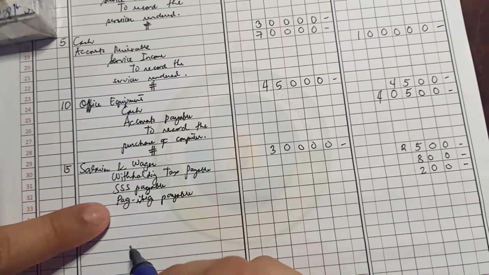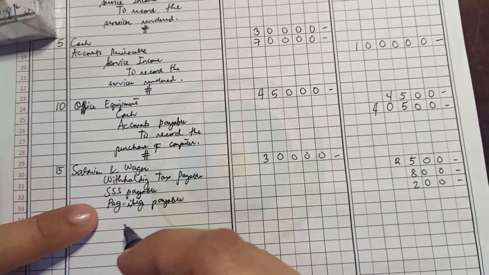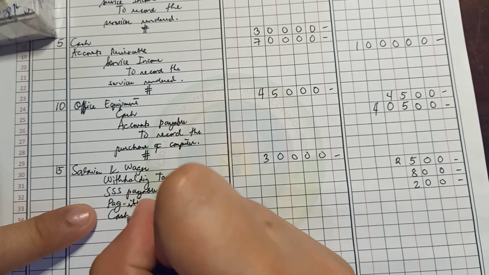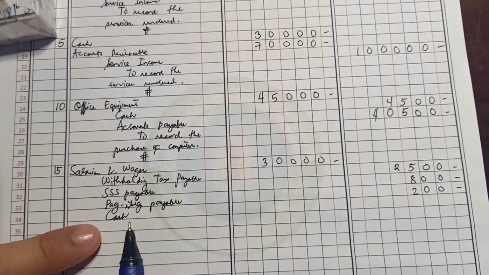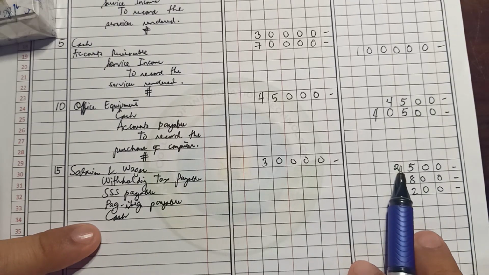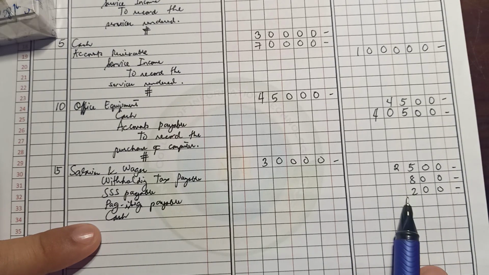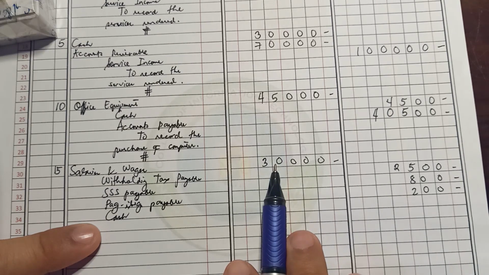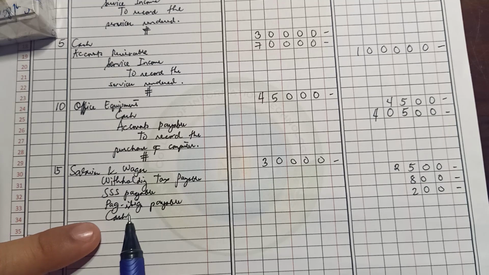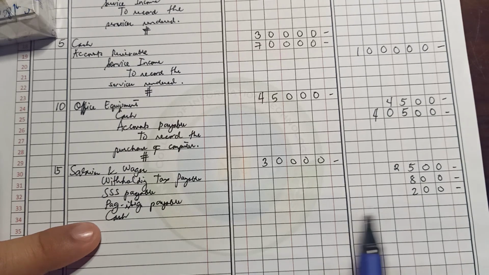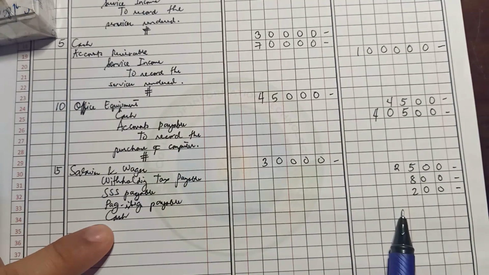So, since nagbayad tayo ng kanilang salaries and wages, we will include cash. Okay? So, magkano ang ilalagay natin sa cash? Siyempre, if we're going to total this, and then, ililess natin ng 30,000 pesos, yun po ang ating cash paid na salaries and wages. Okay? So magkano? We have 26,500.